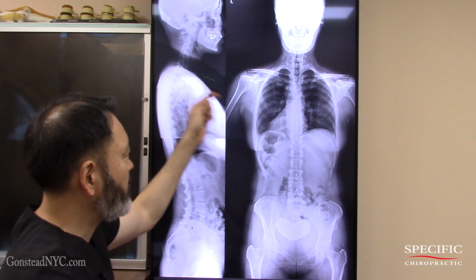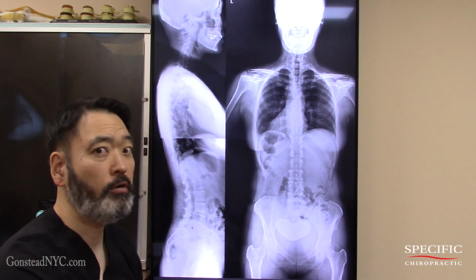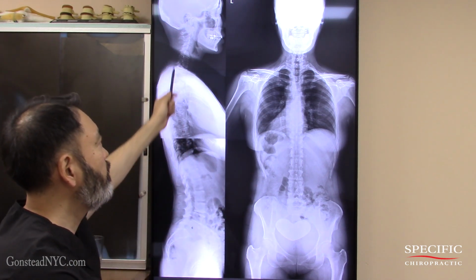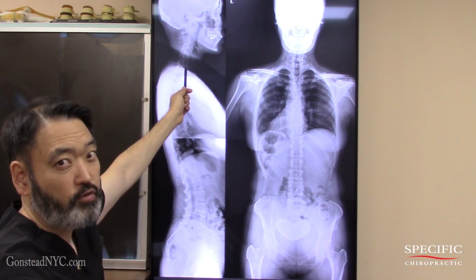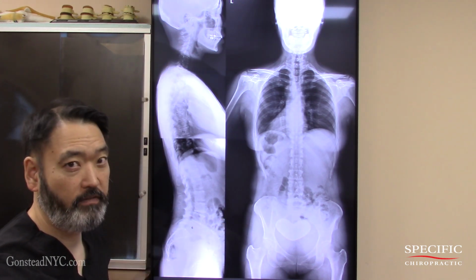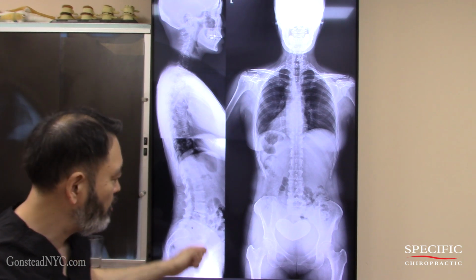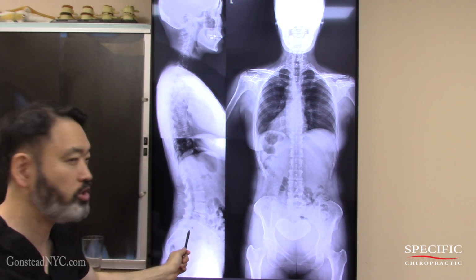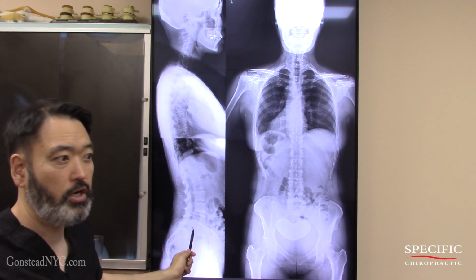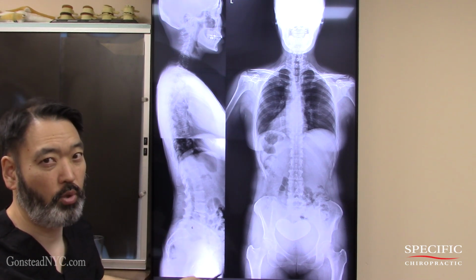Now, take a look at the X-ray over here. Here are two curveballs we've got going on. We've got multiple DJDs in the entire spine, but more so in the neck. So that's going to decrease nerve function to the entire body itself, including the pelvis. In addition, she has an extra sixth lumbar vertebra. Now, 10% of our new patients either have an extra bone or they're missing one.